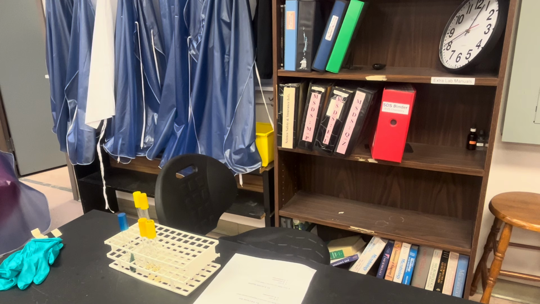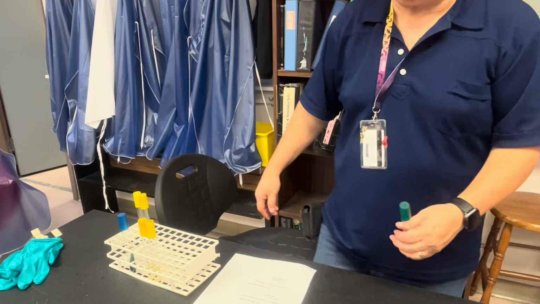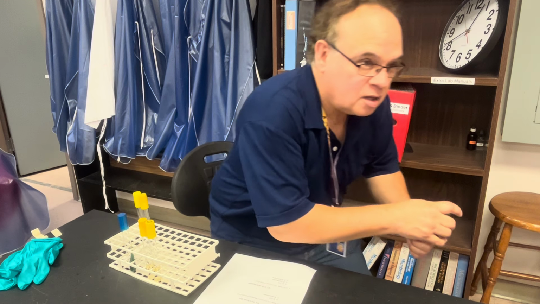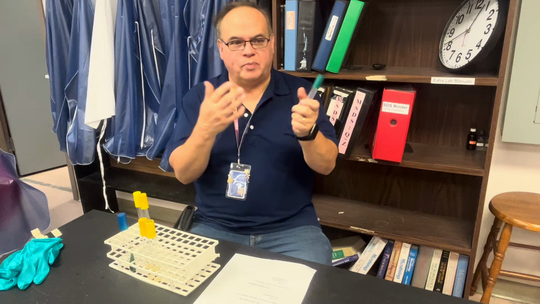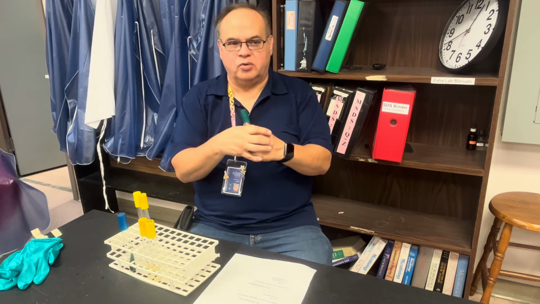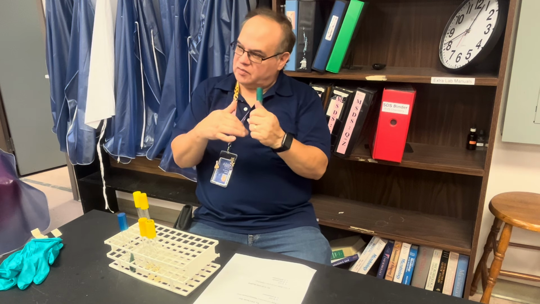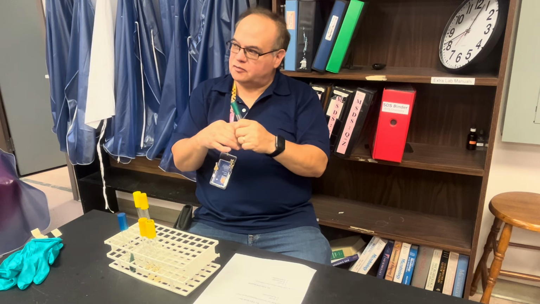Tryptophan can be broken down enzymatically by an enzyme called tryptophanase. If it breaks it down, it produces indole, pyruvic acid or pyruvate, and ammonia. We don't care about the pyruvic acid or the ammonia, but we can test for indole production colorimetrically.